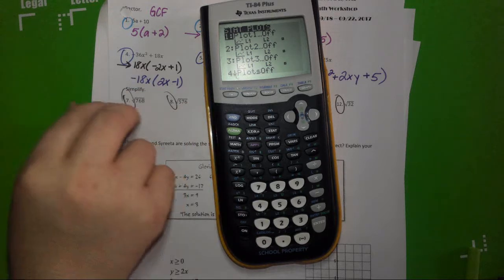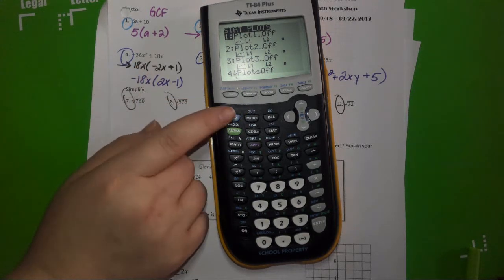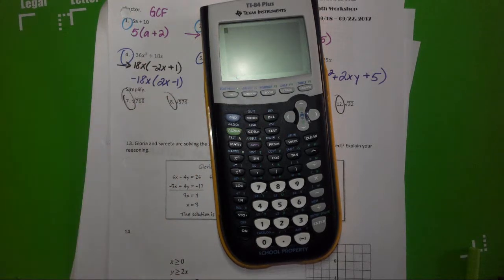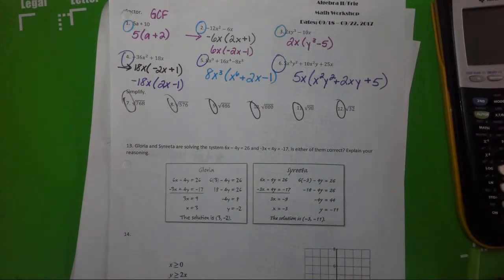If you didn't get all that and something messes up, I'll show you what to do. A good way to get out of whatever you're doing is second quit. Second quit clears and you're free. Free at last. Okay, put that calculator to the side. I promise we're coming back to it shortly.